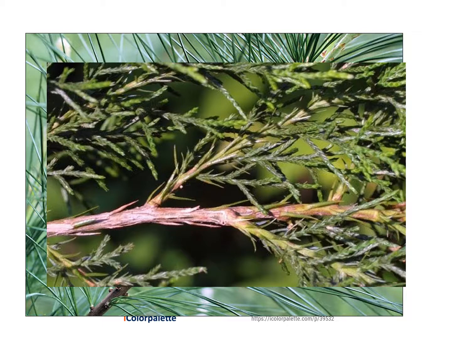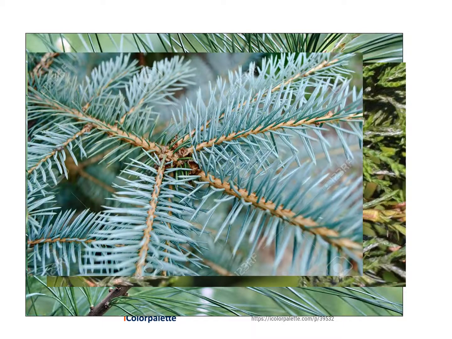But not every evergreen looks like a white pine. Some have more unique leaf structures, much like a cedar or an arborvitae. And still others have a similar needle-like structure, but a very different color. In this case, a blue Colorado spruce.